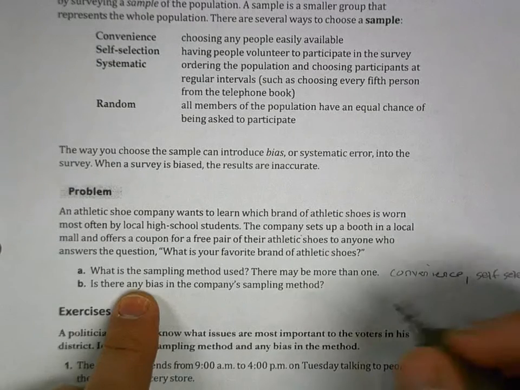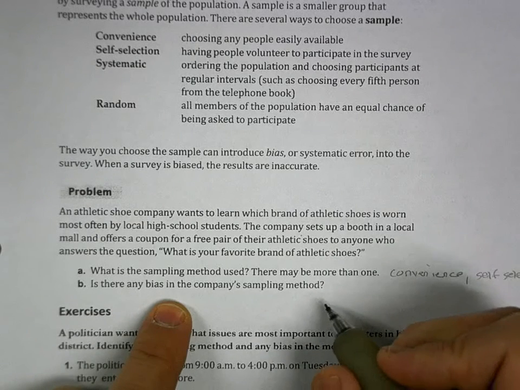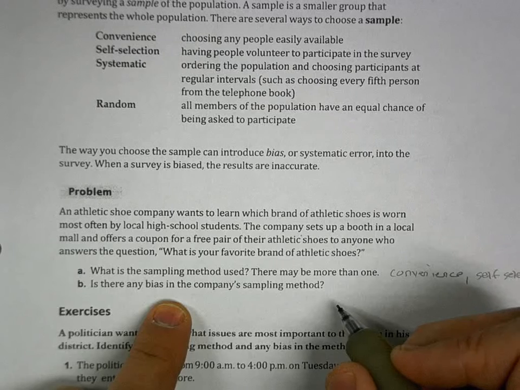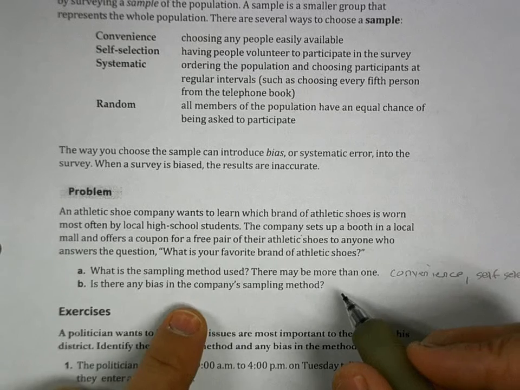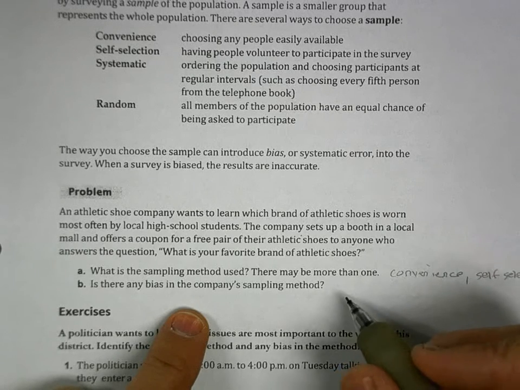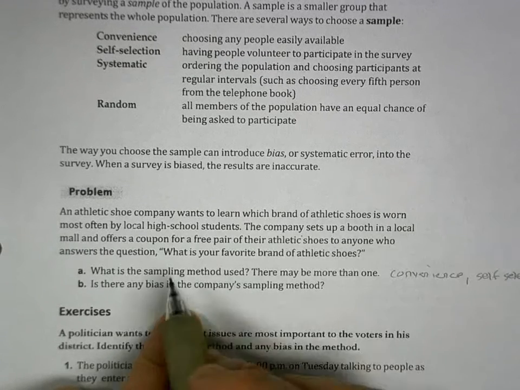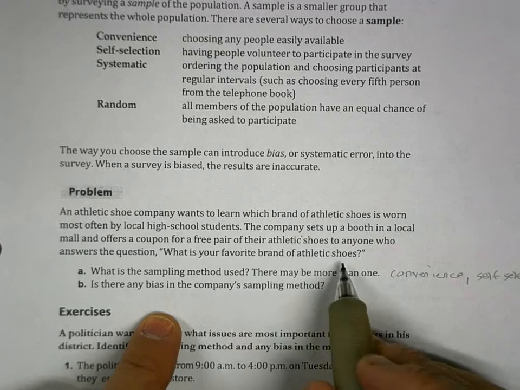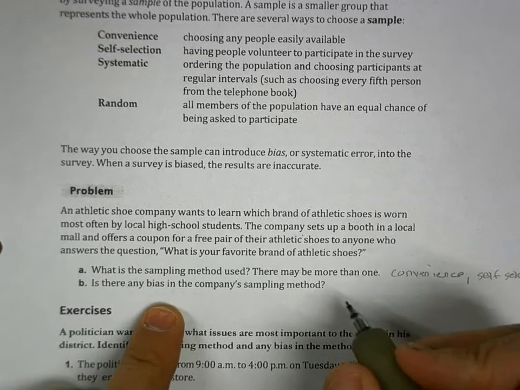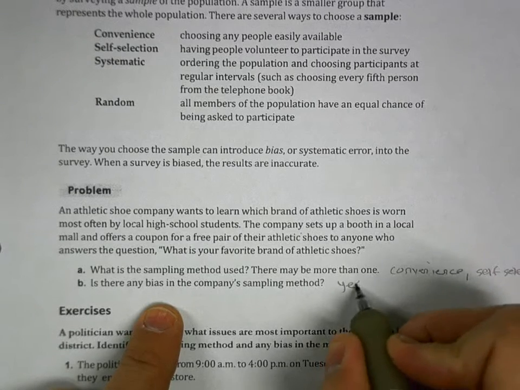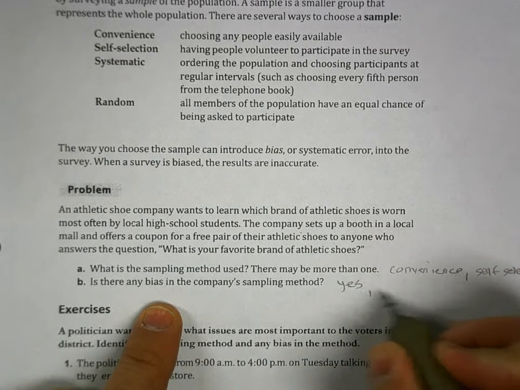Okay. Is there any bias in the company's sampling method? I would say there probably is. Let's say they're Nike, and they set up their booth, and they give out Nike shoes to those that answer the question, what is your favorite brand of athletic shoes? It's kind of steering them towards saying, oh, well, it's Nike. And so I'd say yes, there's a little bias.